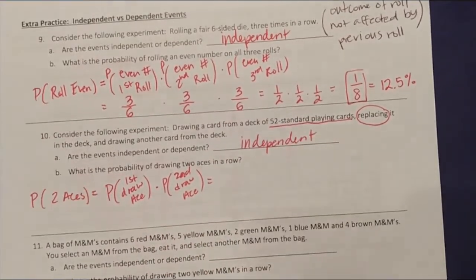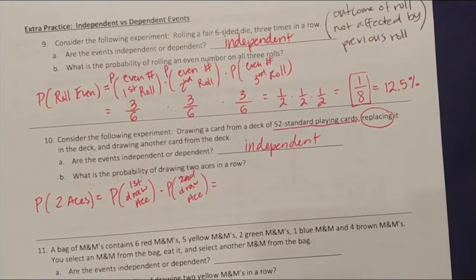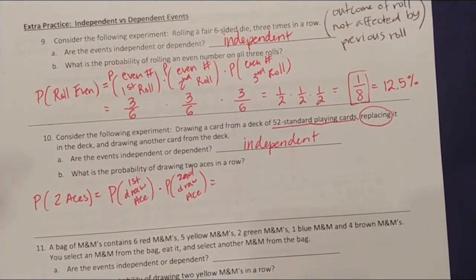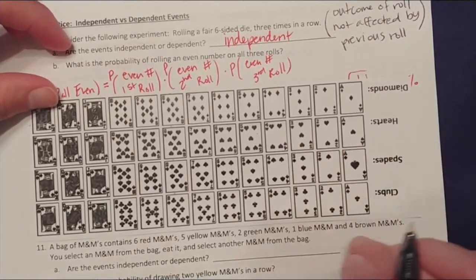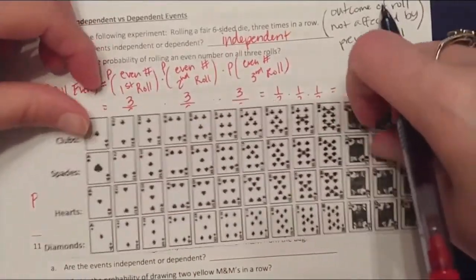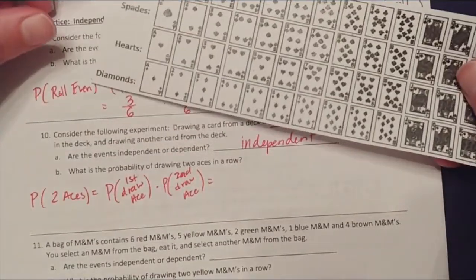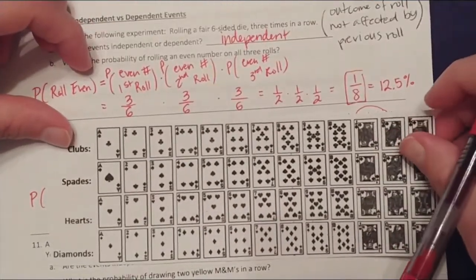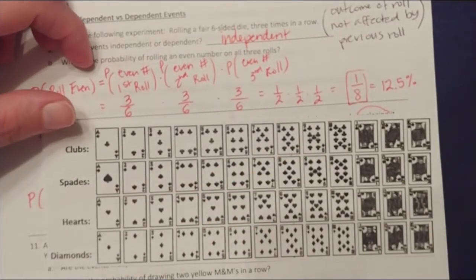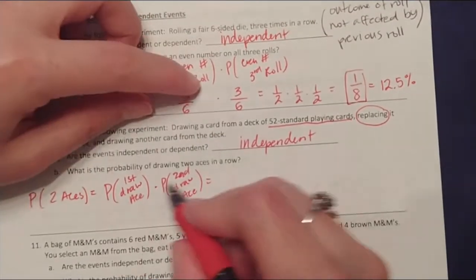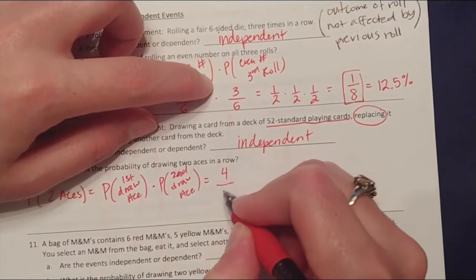So you may know cards very well, or you may not play cards. So I printed out this from our last section. So these are our cards. So if we're talking about aces, how many aces do we have? We have 4 aces. Out of how many options? 52. So the first probability is 4 out of 52.